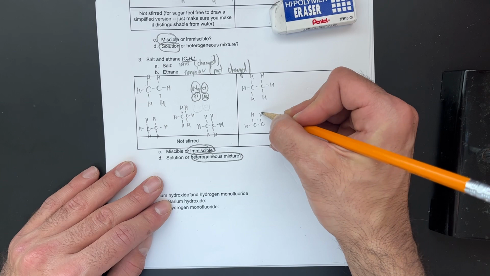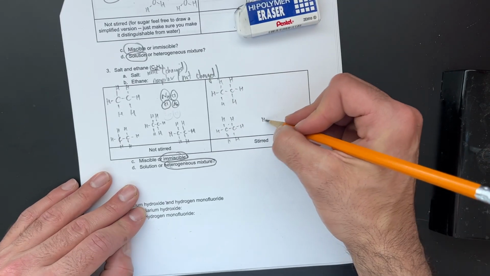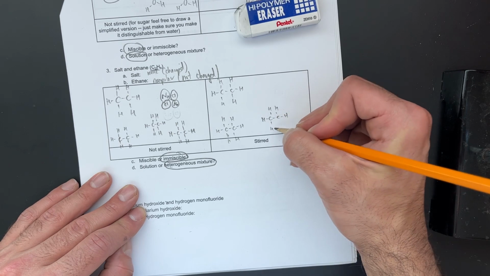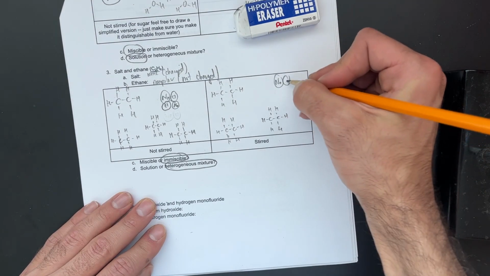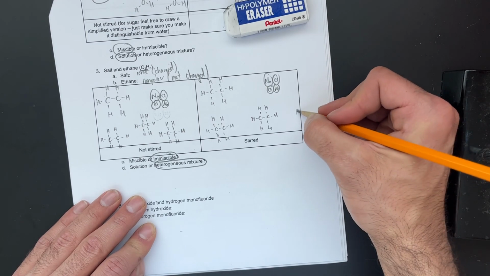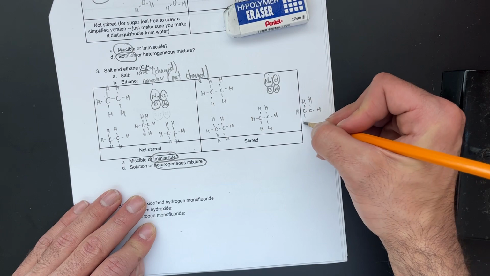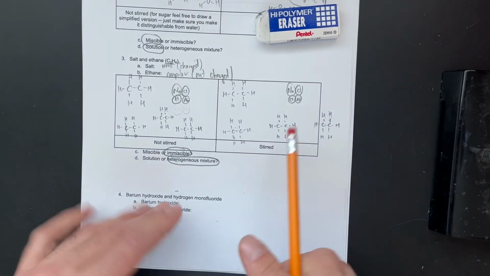Now I wish I hadn't drawn as many ethanes, but it's okay. It's better to draw too many. I mean, don't go overboard, but make sure it shows your point. So yeah, there you go.